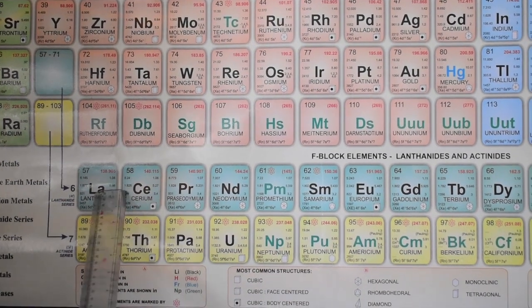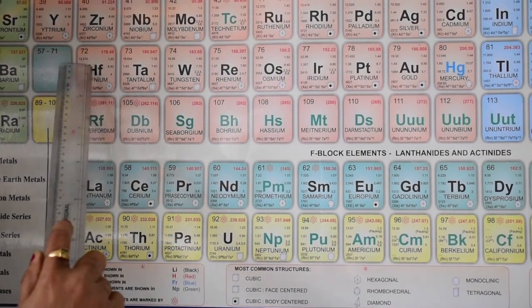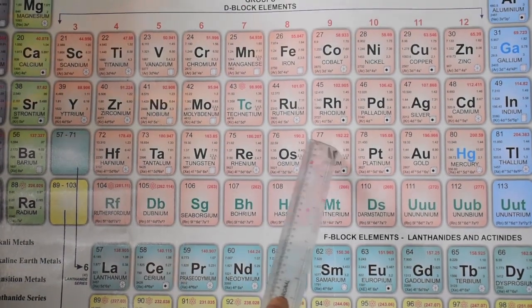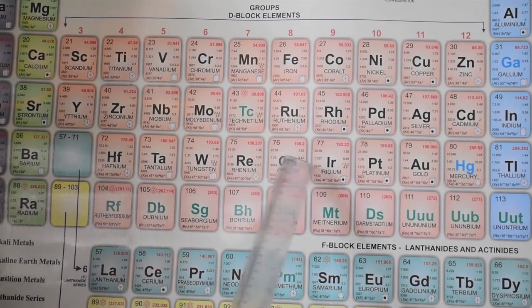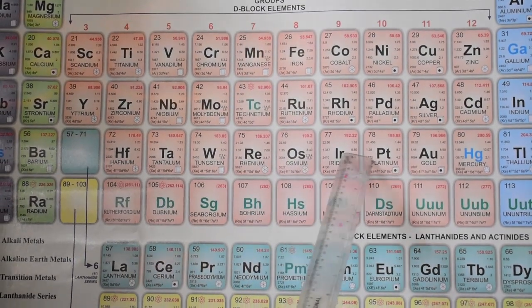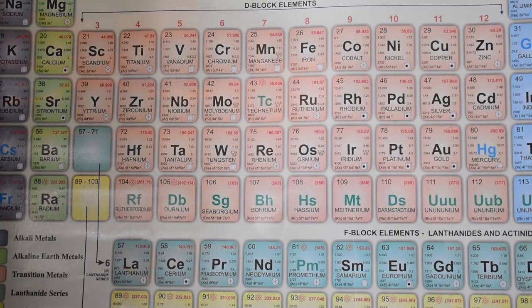That means these are lanthanide elements. So for the third row transition elements, the value of ionization energy is not regular. That means these have the lower ionization energy value.